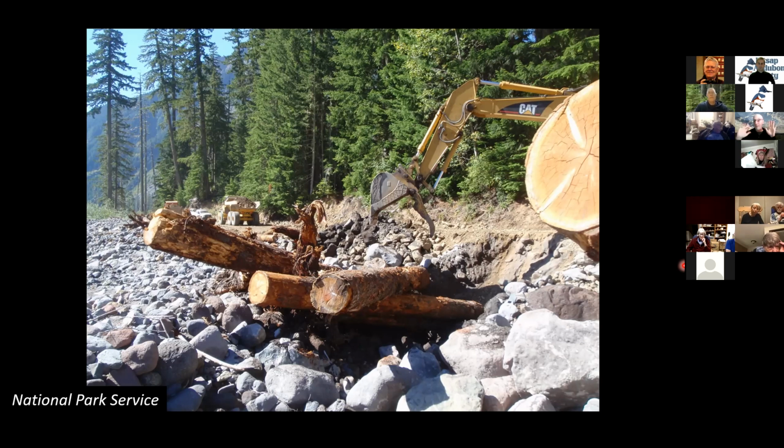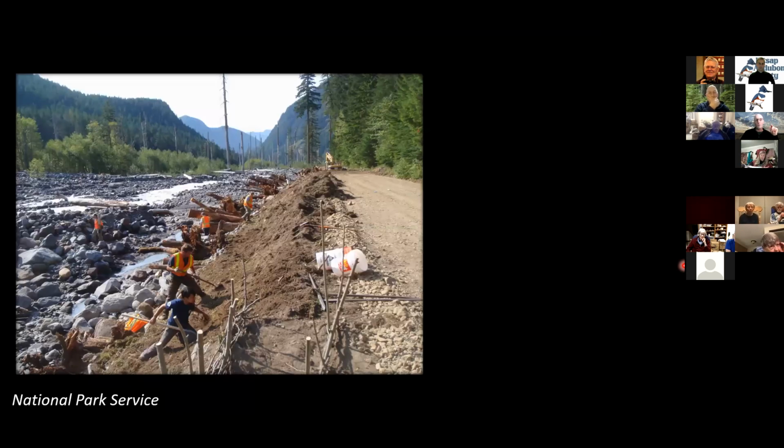These things work like magic, just like Lucky Charms. They're really awesome. I'm going to show you their cousin to these log bundles here in just a moment as we go further down the watershed.